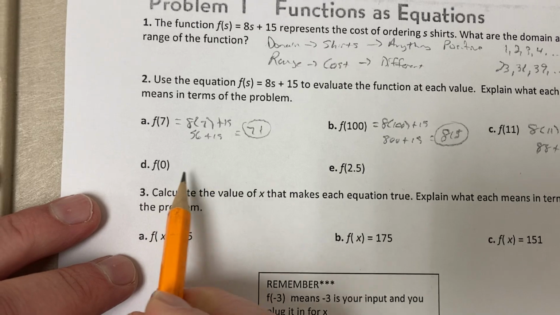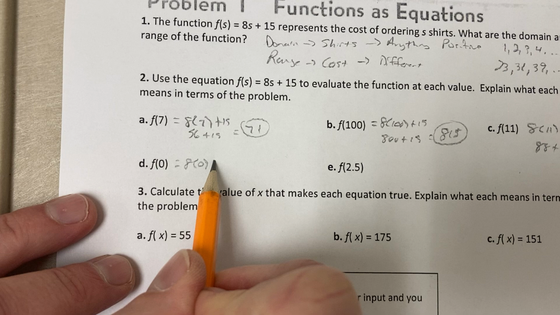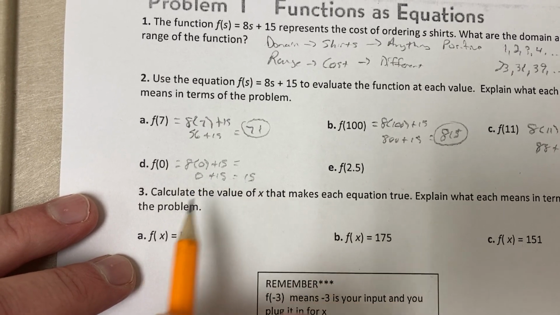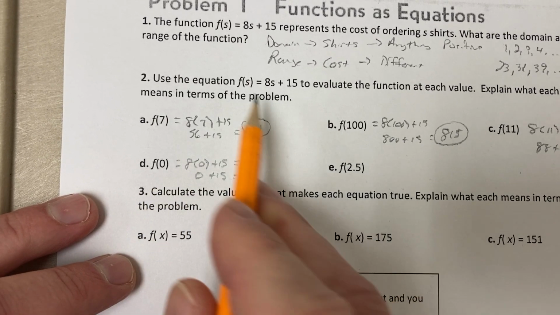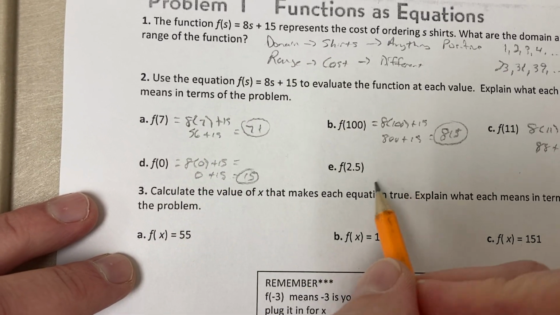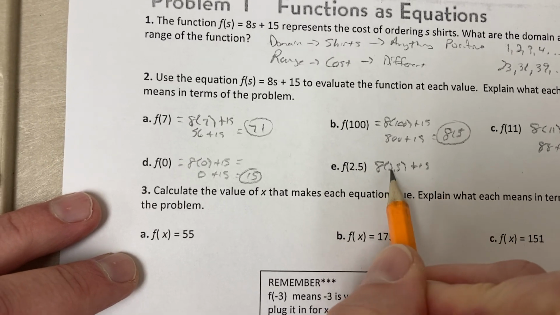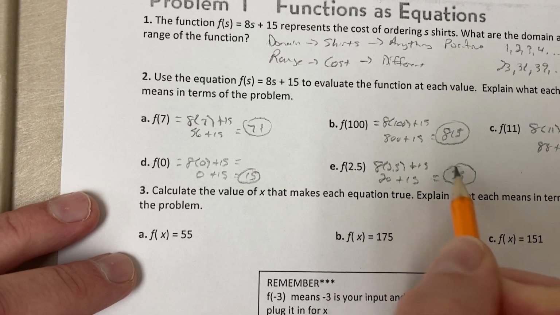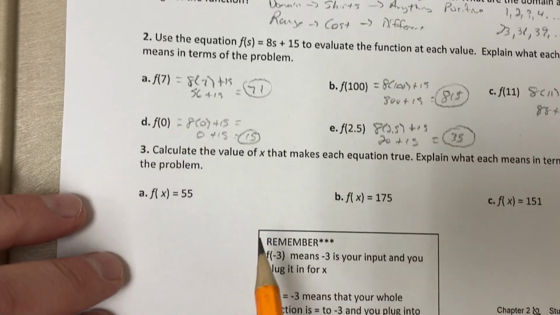If you order no shirts, now this is where it gets a little silly, because it's 8 times 0 plus 15, which is 0 plus 15, which seems to suggest 15, but really there is no idea. We can't really order 0 shirts in the context of that, but just using that function straight up, that's what we would get. Same thing with 2.5. You can't really order 2.5 shirts, but 2.5 times 8 is 20, and 20 plus 15 gives us 35. So those are the values we get for the function, but really these are the only 3 that make sense for what we're talking about.